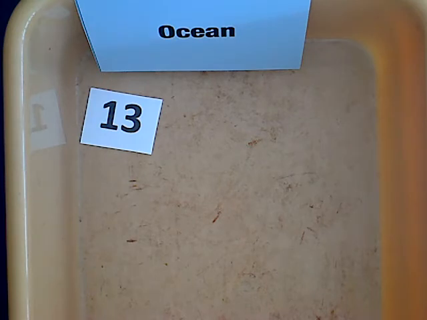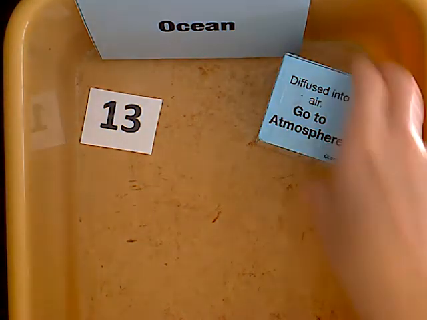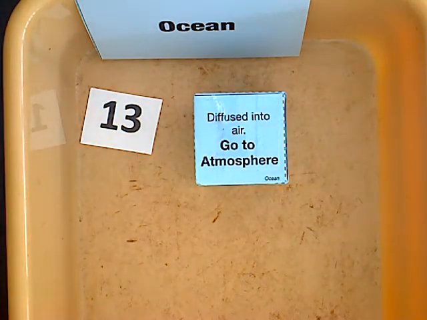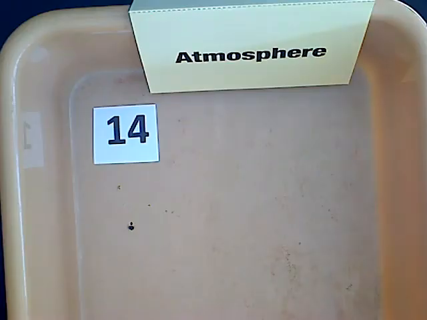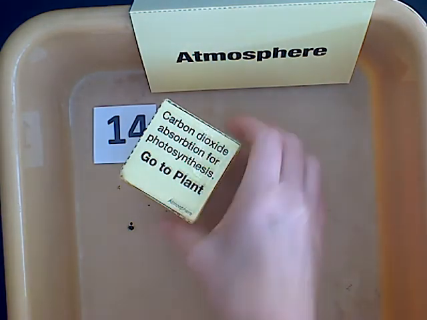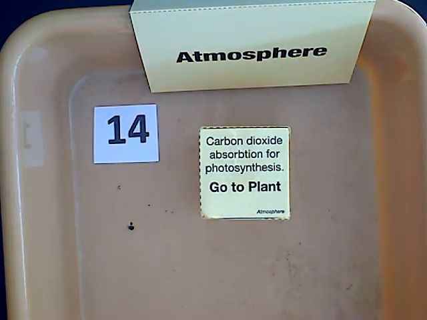Our carbon is in the ocean here for station 13, and from here it is going to diffuse into the air and go into the atmosphere. Our carbon is back in the atmosphere, and next it is going to be used as carbon dioxide for photosynthesis. So next we're going to a plant.